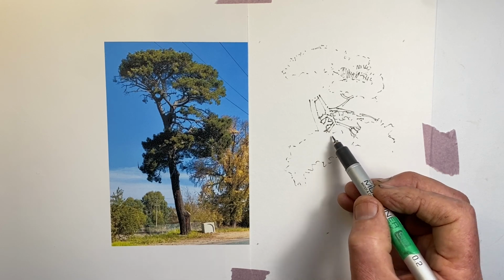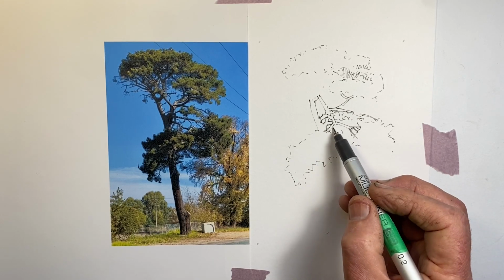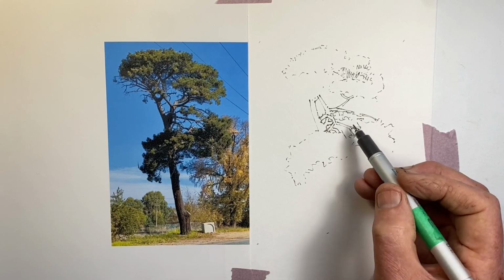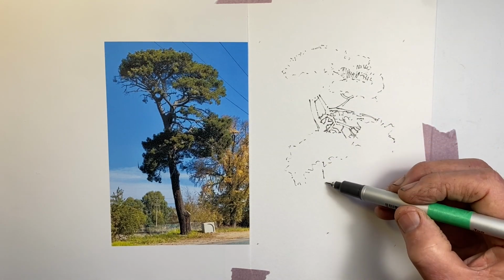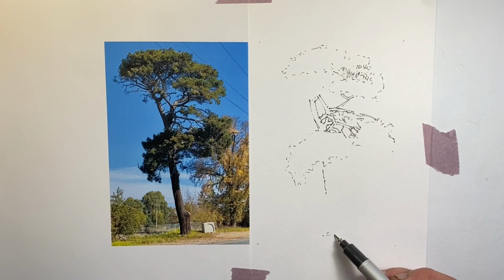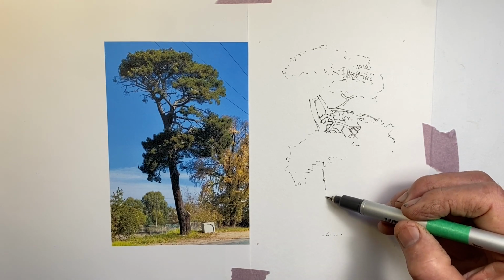My fifth point is I draw the branches from the top down. That way, I don't end up with branches too thick, too close to the top edge of the canopy. So draw them from the top down.